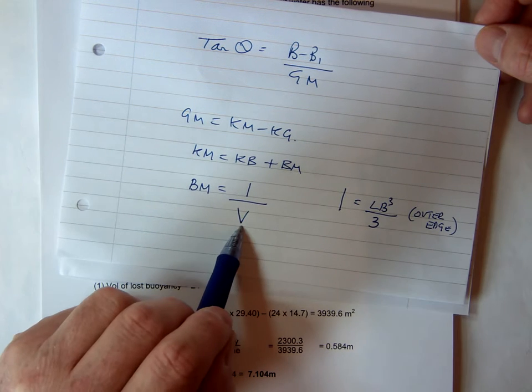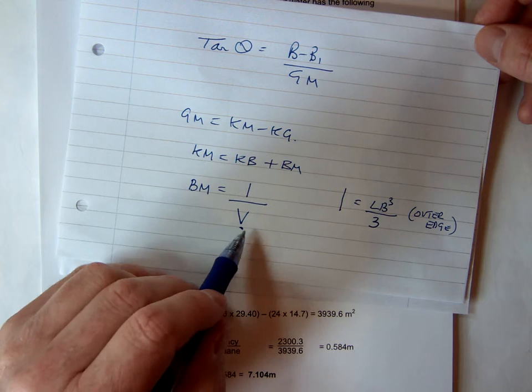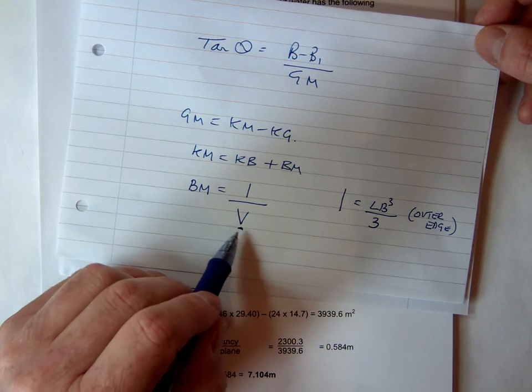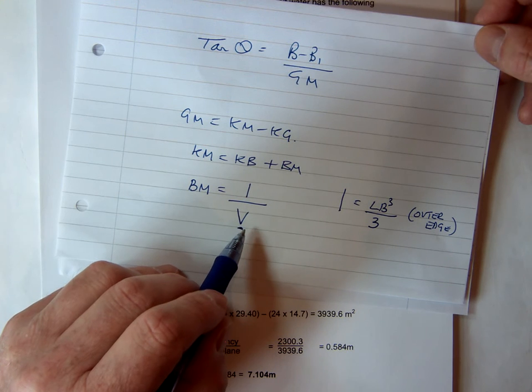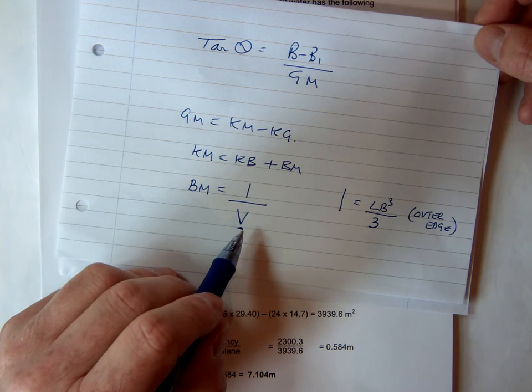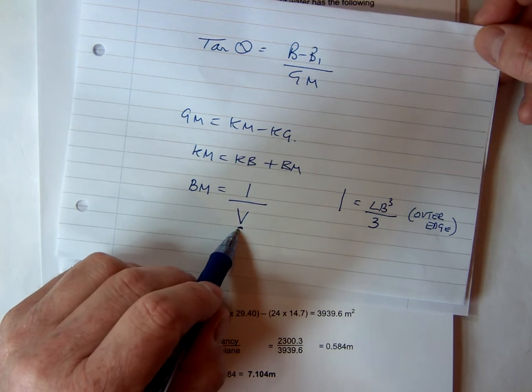One thing to mention about the volume: the displacement of the vessel doesn't change. Therefore, for the volume, you must use the length, breadth and draft of the vessel, the original draft, of course. Because the displacement doesn't change, you must use the original length, breadth and draft given in the problem.